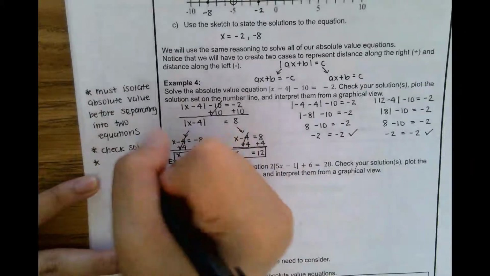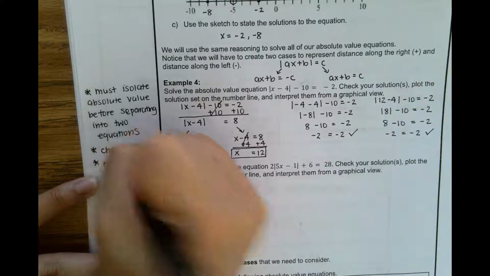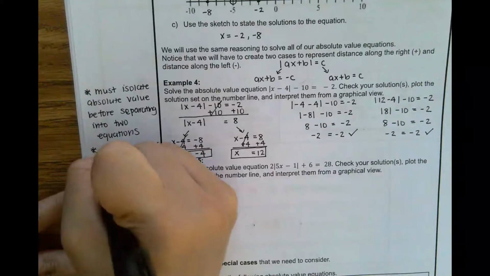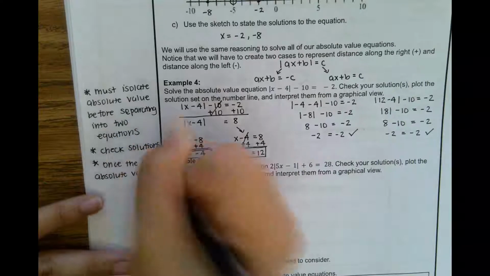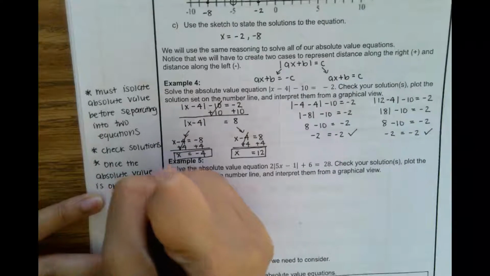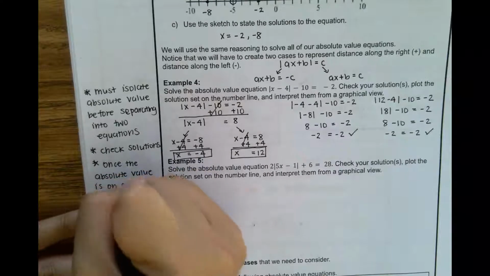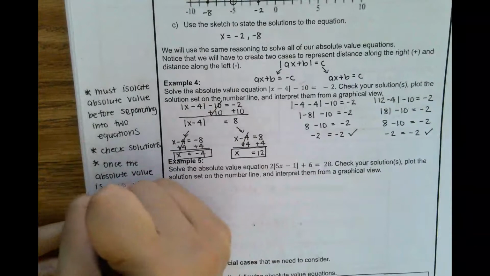The third thing to remember is that once the absolute value is on a side by itself, separate it into two equations.